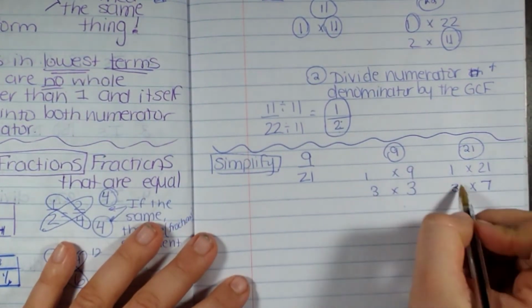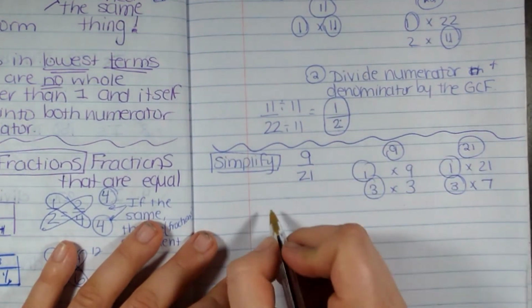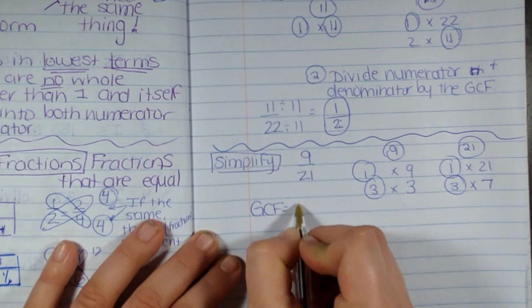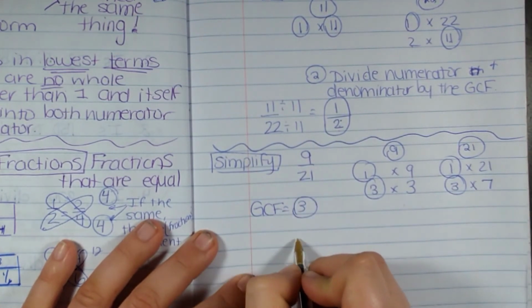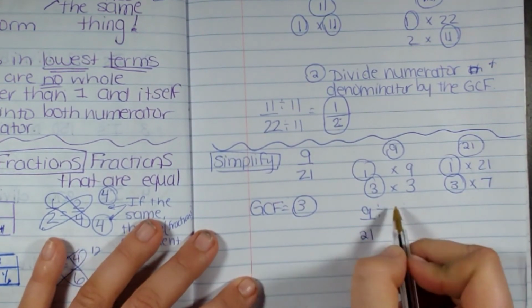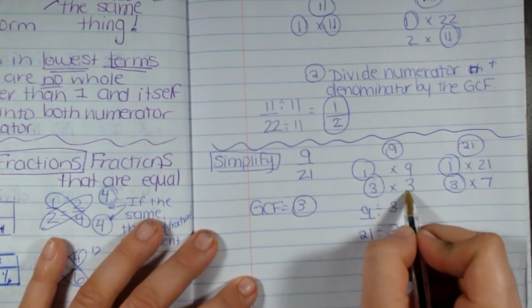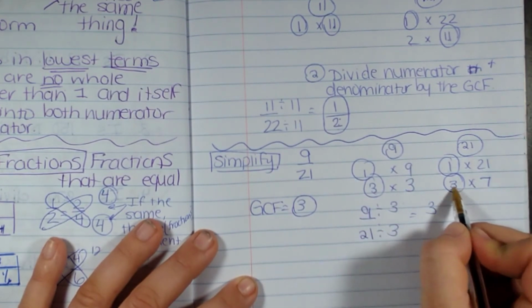So that's it. The numbers that they have in common are 1 and 3. So my GCF is 3, which means I need to divide 9/21 by 3. So 3 times 3 and 3 times 7.